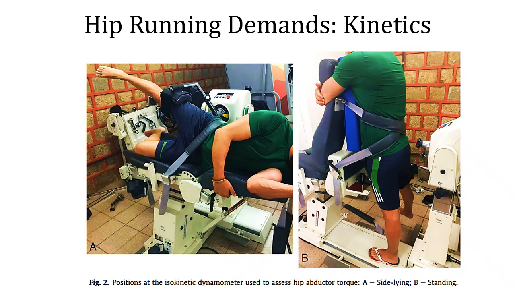I also just show that there have been other positions that have been described. You can see the standing version there. Clinically, I strongly found that the sideline position has been the better of the two options. But it's worth noting that there have been other positions that have been validated and shown to be reliable.